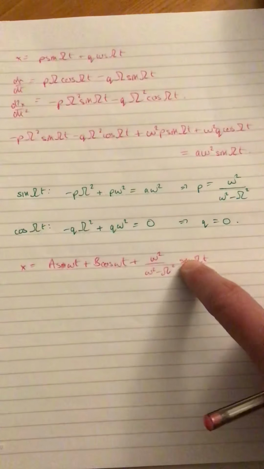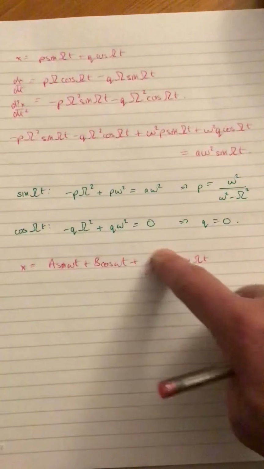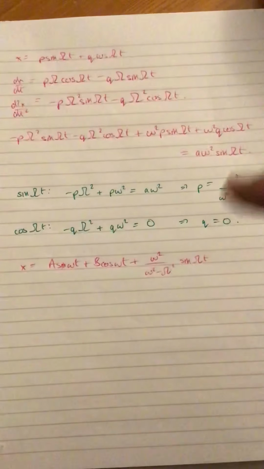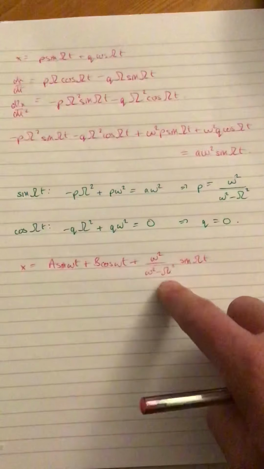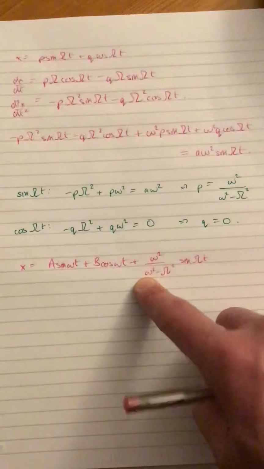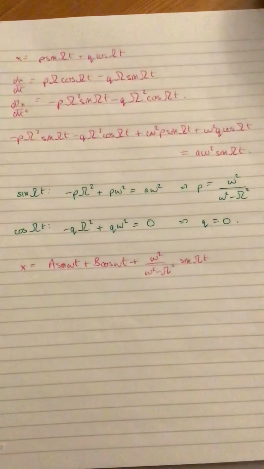These will dominate if this here were to be really large. What would make that really large? Well, what would make it larger than anything would be if Ω was equal to ω. So that is to say, if you were to make the system vibrate at the natural frequency of the system, then you'd have what we call resonance. Then the amplitude of the oscillations would increase wildly, and you get this phenomenon that we know.